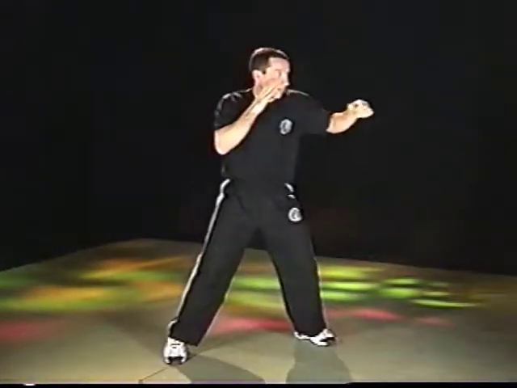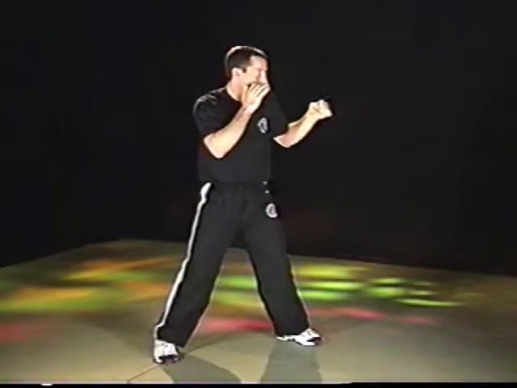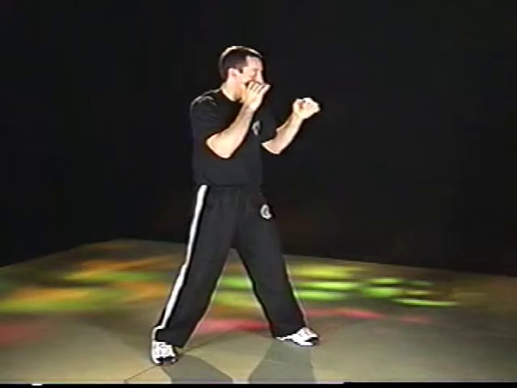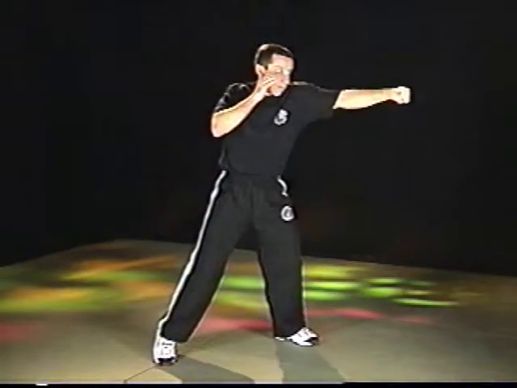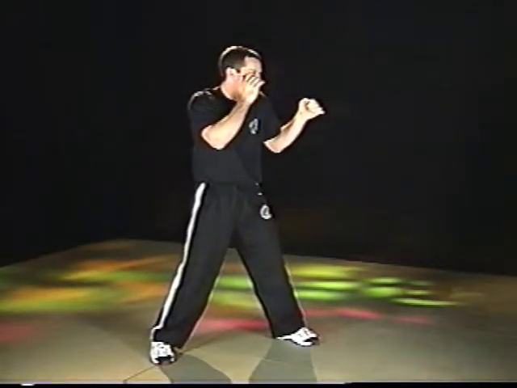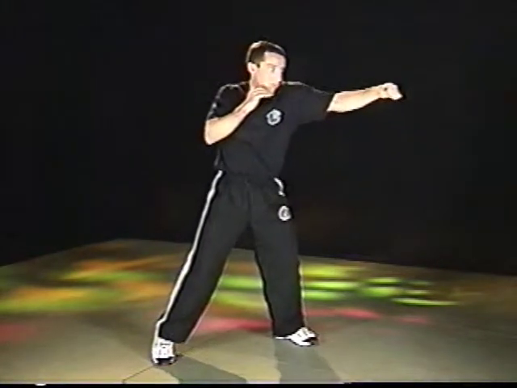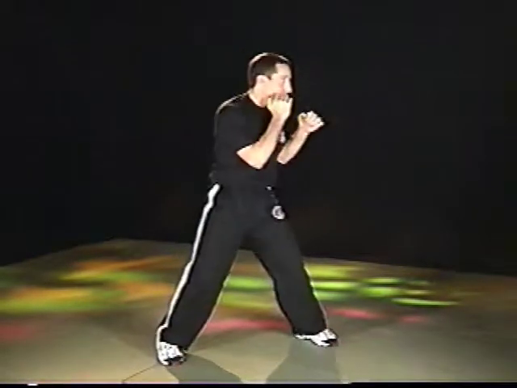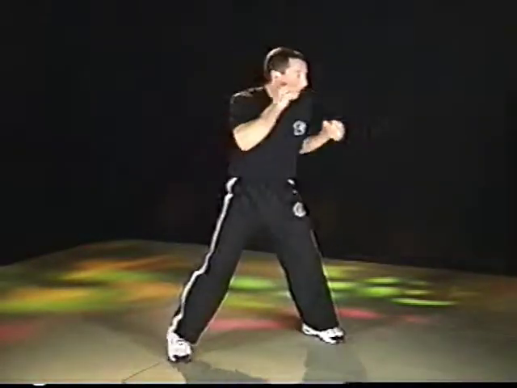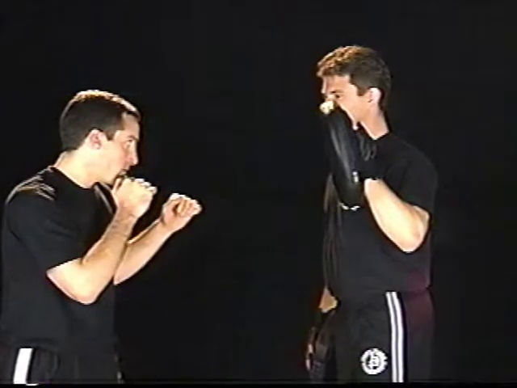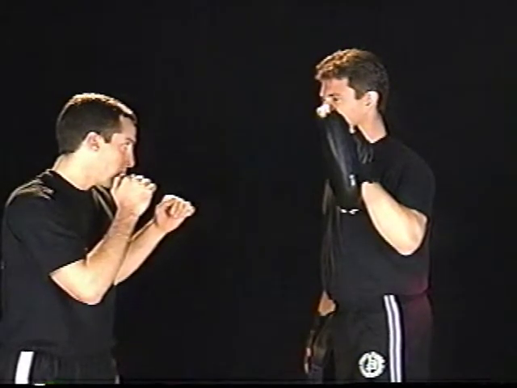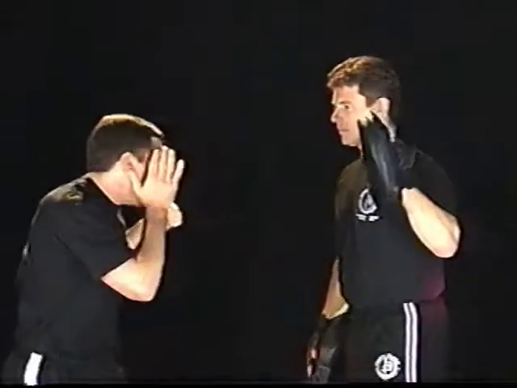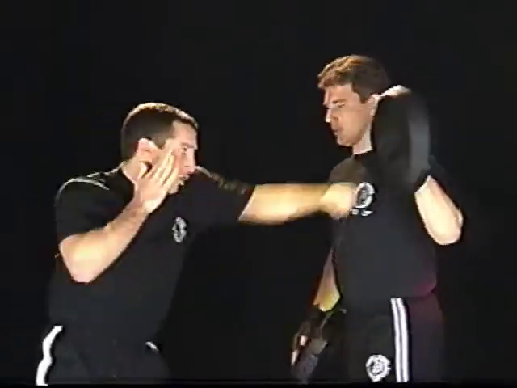slow punch, shifting the weight forward, rotating the body, turning the body to reach maximum reach and power in the punch. A fast punch, straight left punches to a focus mitt. We emphasize fast recoiling of the attack.